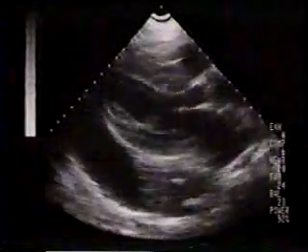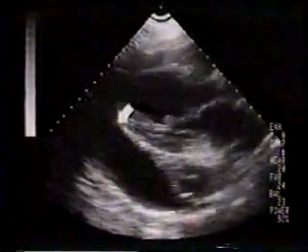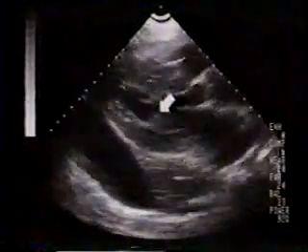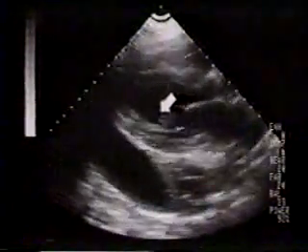This is the infarcted inferolateral wall, and you can again appreciate the wobbling of the head of the incompletely ruptured papillary muscle.